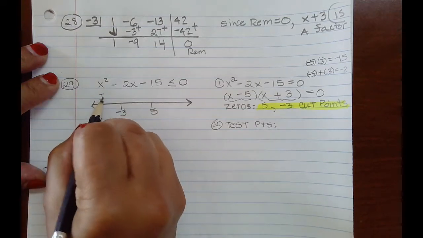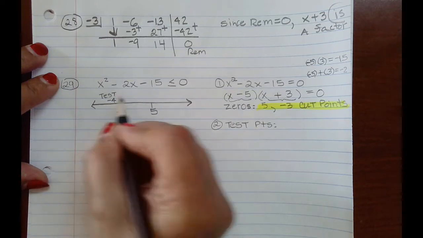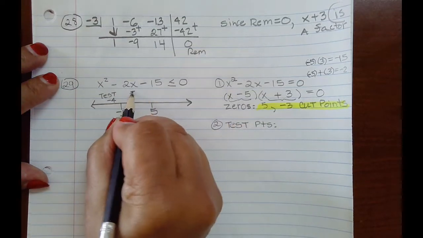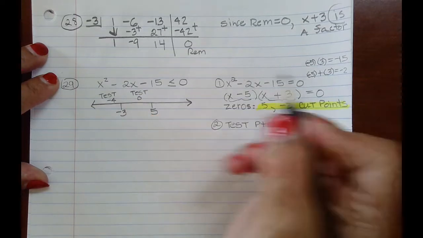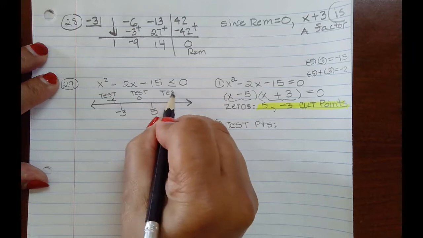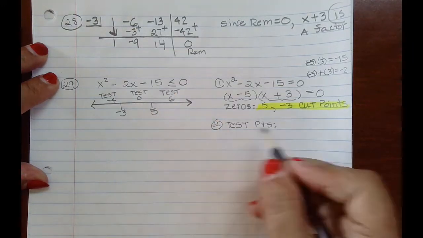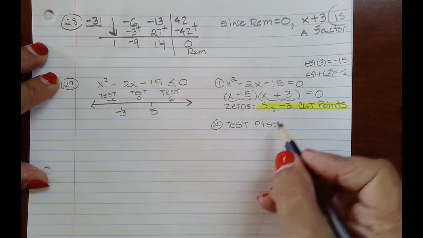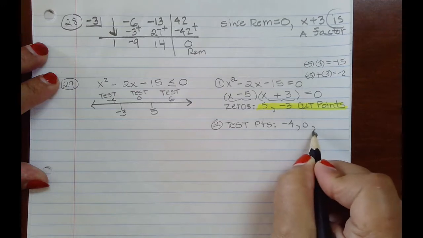So I think what I'm going to do is test negative 4 to represent this interval. In between negative 3 and 5 is the number 0. So I'm going to test 0 to represent that middle interval. And I'm going to test 6 to represent this interval. Okay, so my test points are going to be negative 4, 0, and 6.